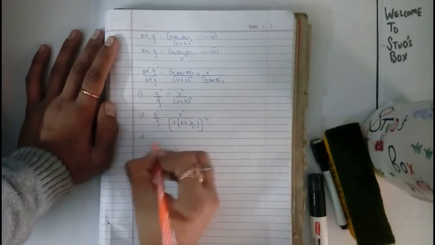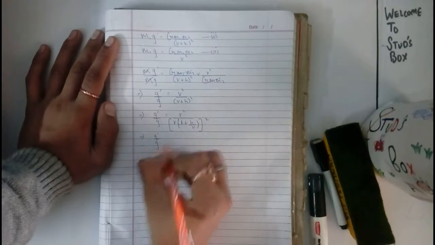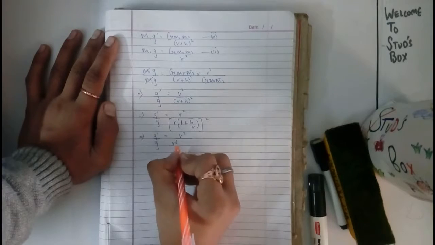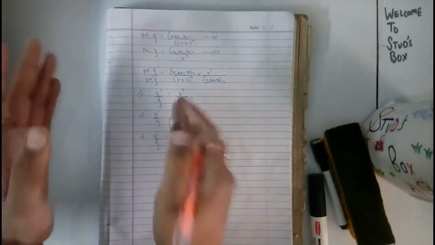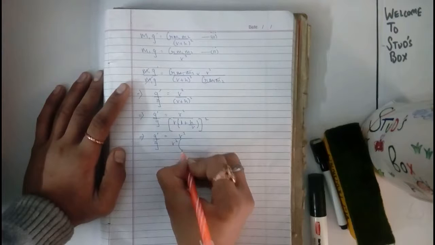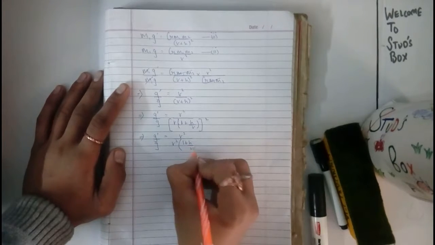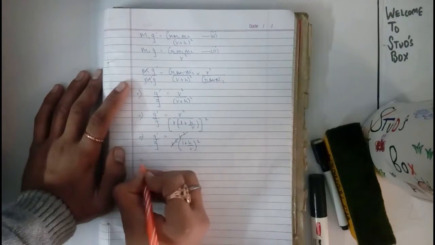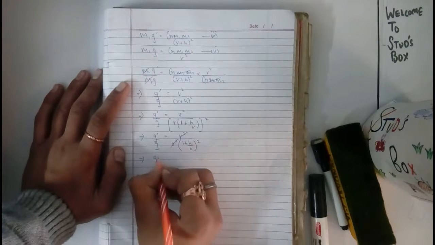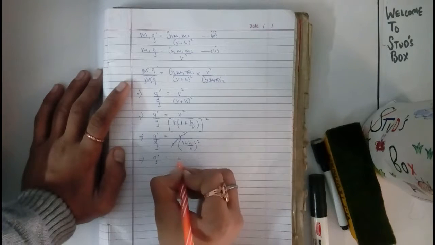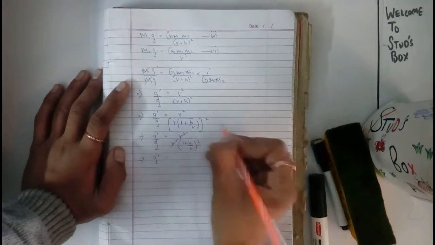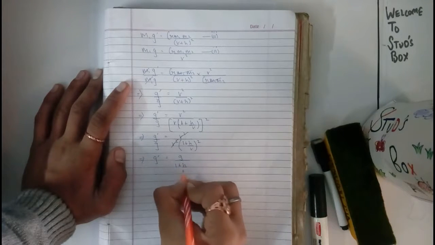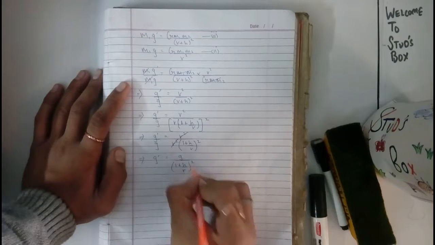Simplifying this, we get g dash by g equals R square divided by R square times 1 plus h by R whole square. So this R square will cancel out, and bringing this g to this side, we get g dash equals g by 1 plus h by R whole square.